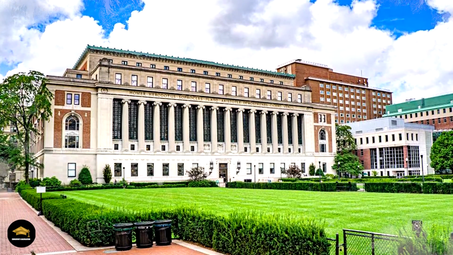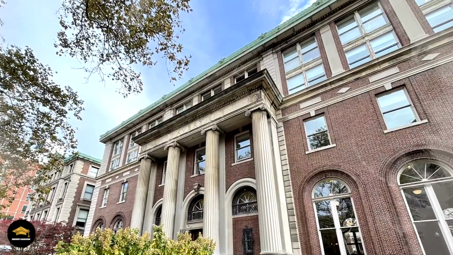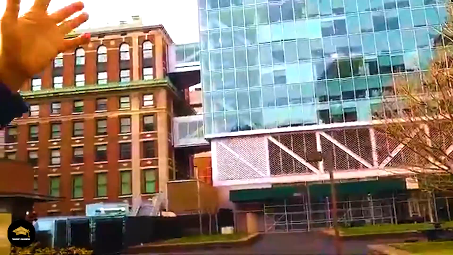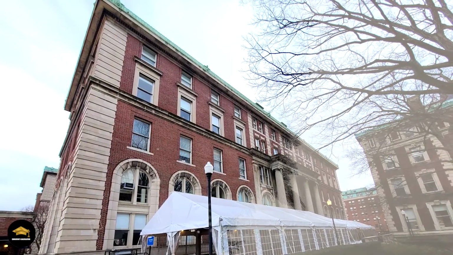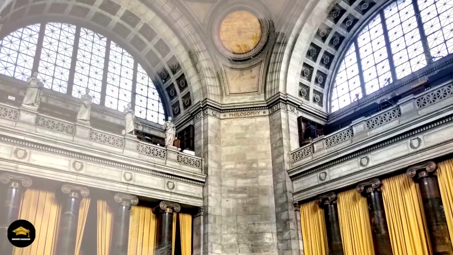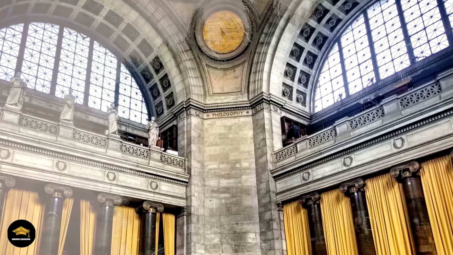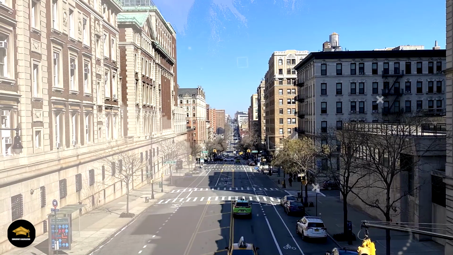scores. Interview. If your application is selected, you may be invited to an interview. The interview is an opportunity for you to meet with an admissions officer and discuss your academic record, your career goals, and your interest in Columbia University. Decisions. The admission decisions for Columbia University are made on a rolling basis. This means that decisions are made as soon as the application is complete. The majority of decisions are made by the end of March.